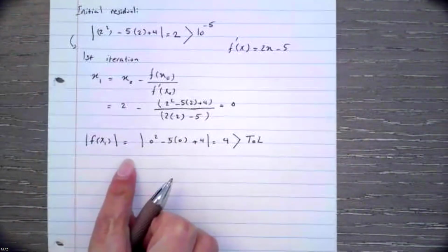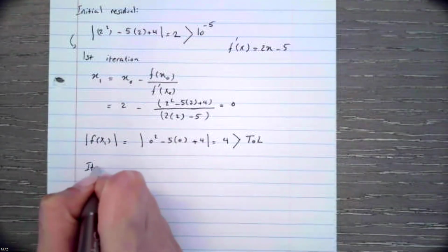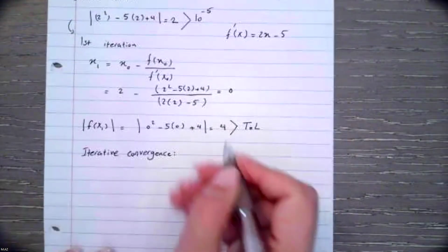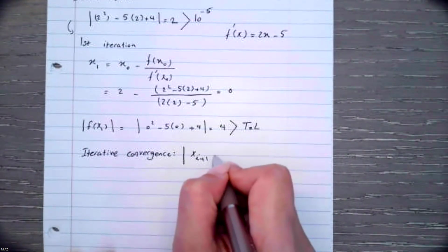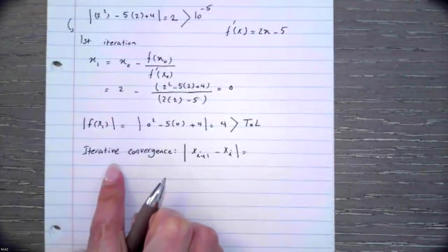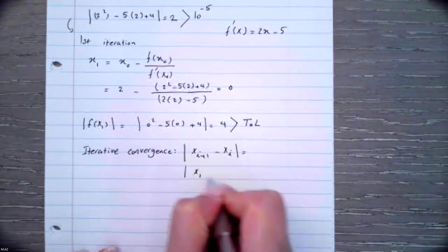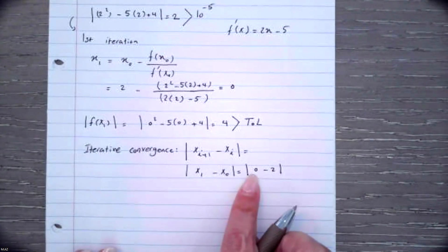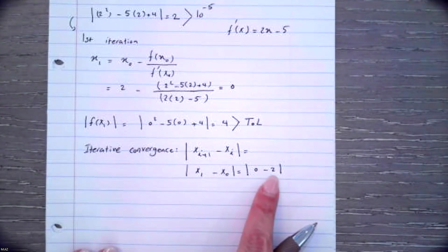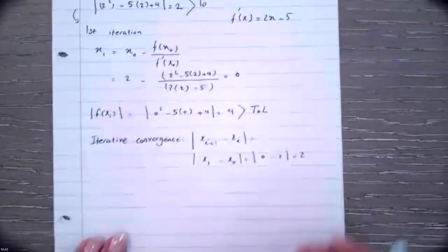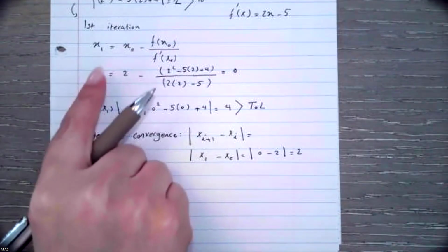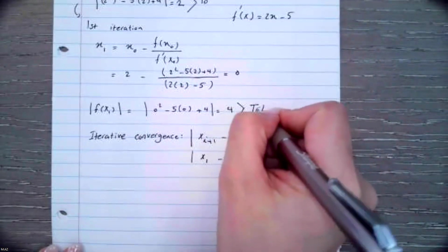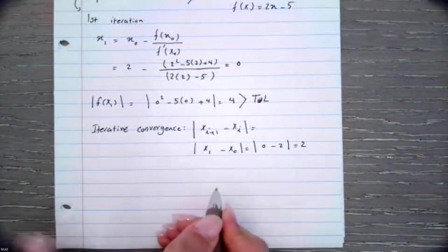This is an extra thing. For example, if the problem asks us to find the iterative convergence for the first iteration, this is the general equation, x i plus 1 minus x i. This is for finding the iterative convergence for the first iteration. We have x of 1 minus x of naught, meaning 0 minus 2. This is the value of x sub 1, and this is the value of x sub naught, the initial guess, which is 2. As you can see, this value is not acceptable because the value of the residual is larger than the tolerance. Now we go to the second iteration.